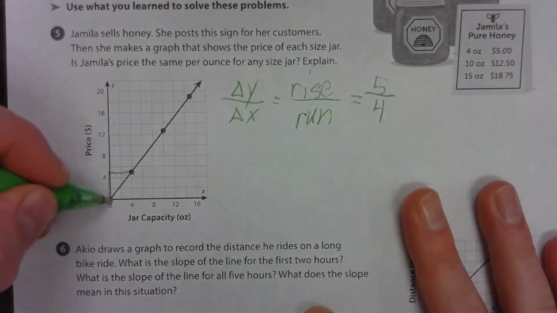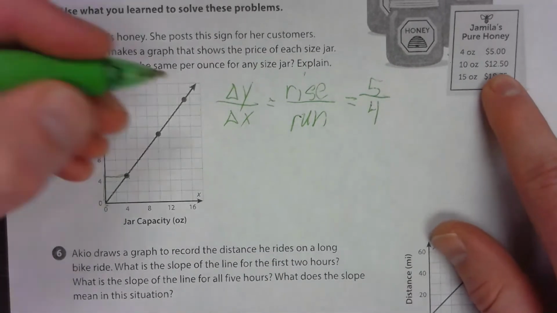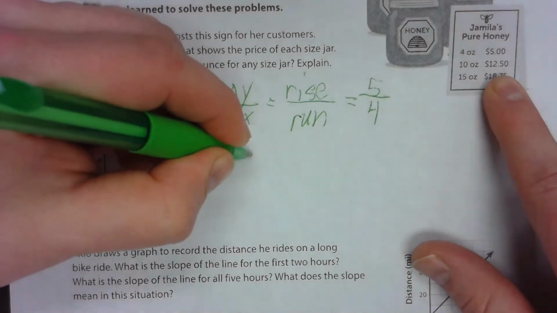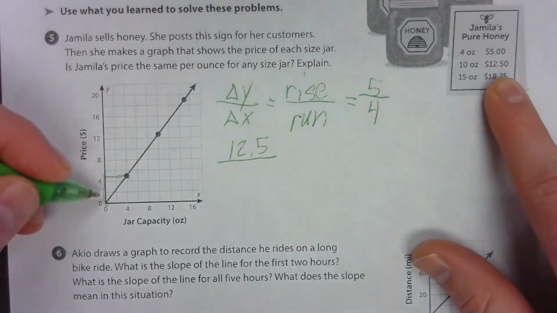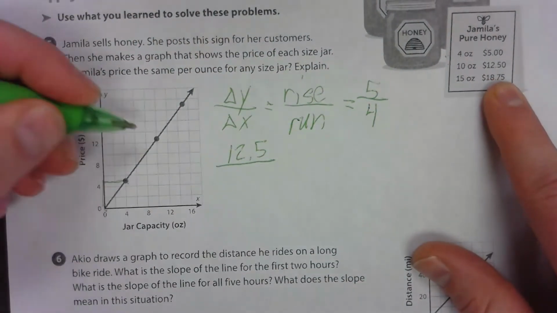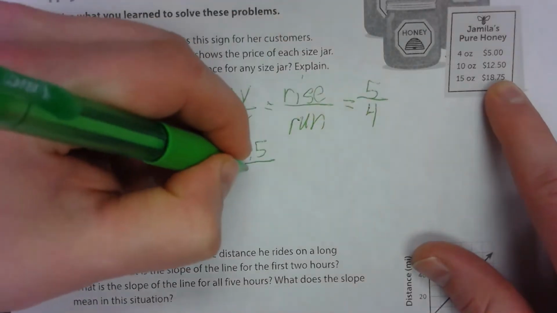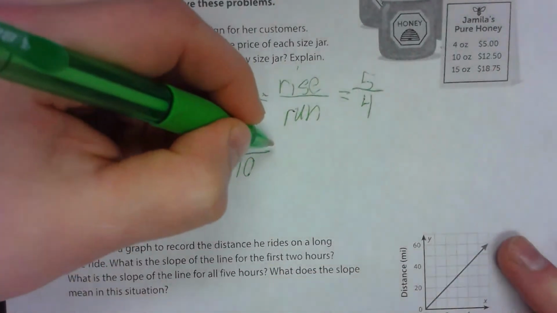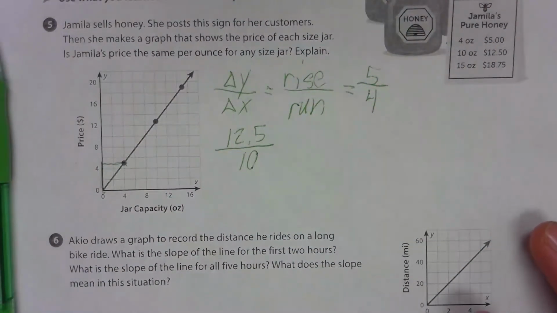Let's try this. It looks like I'm going up, what is this going to be? 12.5? And I'm going over 10, right? I wonder if those are the same numbers. Let me grab my calculator and we can check that out together. I don't know, somebody took my calculator off my desk. Don't worry, I will grab one real quick out of my backpack.